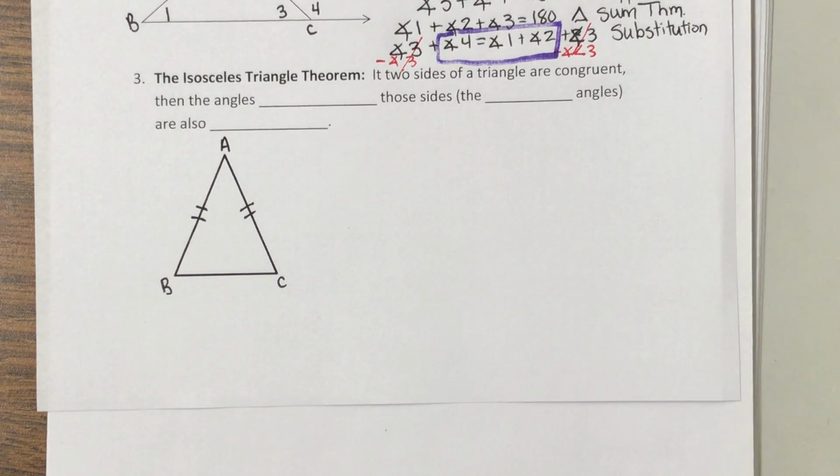My next theorem is one of my favorite theorems, the Isosceles Triangle Theorem. I love this one because we use it so much, and we're going to be using this theorem a lot when it comes to our triangle proofs. This is a two-part theorem, so it comes together in pairs, travels in pairs.